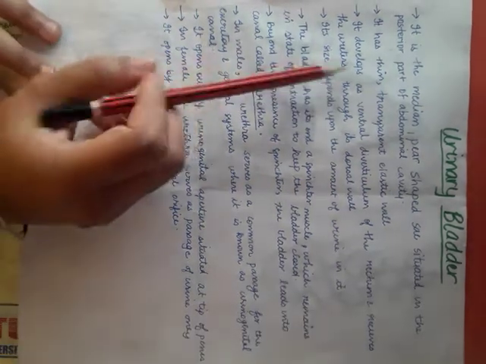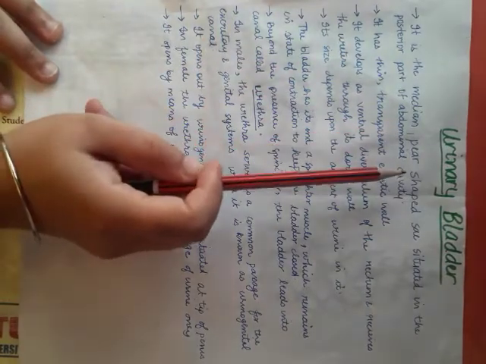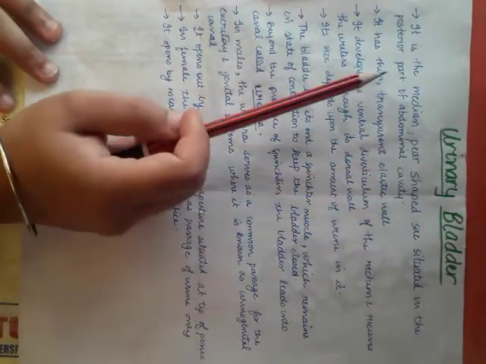Now, next after ureters, we will talk about urinary bladder. First, we will talk about its shape and position. It is a median, pear-shaped sac situated in the posterior part of the abdominal cavity.